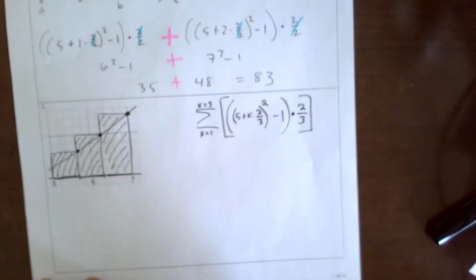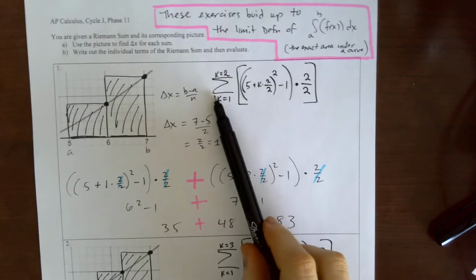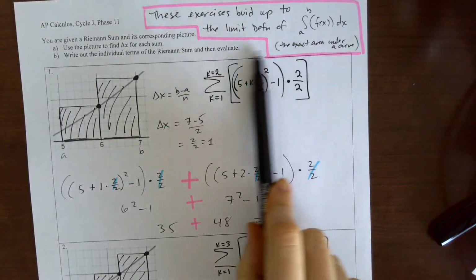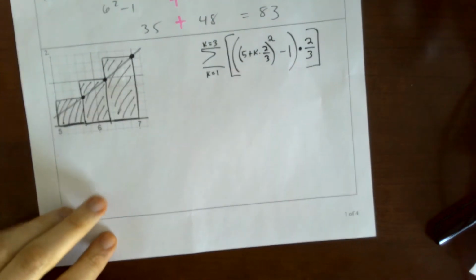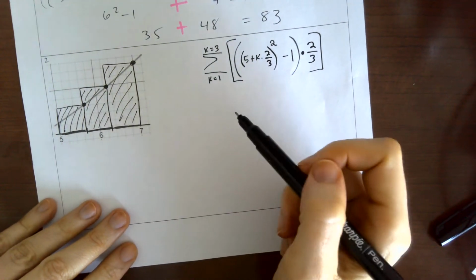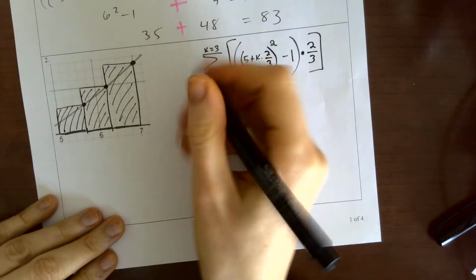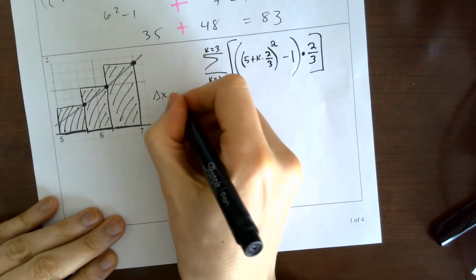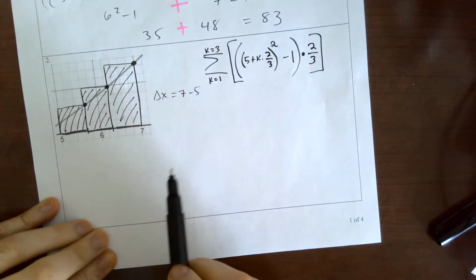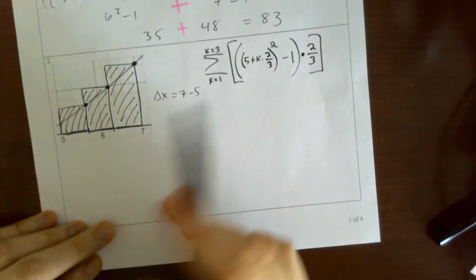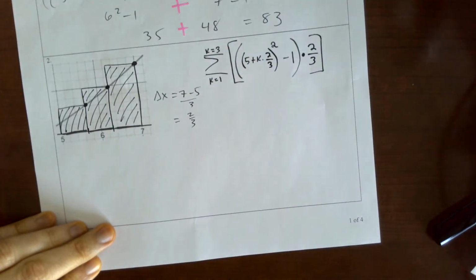I'm going to do another one, and then you're going to do two just for practice, so that you can really get to see how this notation works. Okay, now we're going to do this one. First, let's find delta x. And remember, delta x is the length of each subinterval. So delta x is b minus a, so 7 minus 5, over n, which is the number of rectangles, and this time it's 3 rectangles. So this time delta x is 2/3.